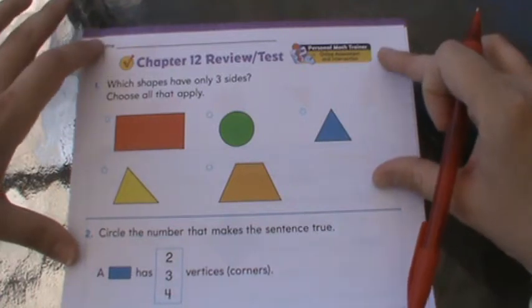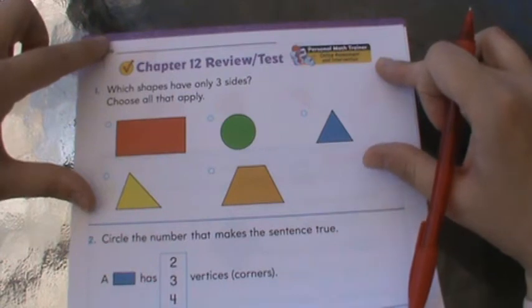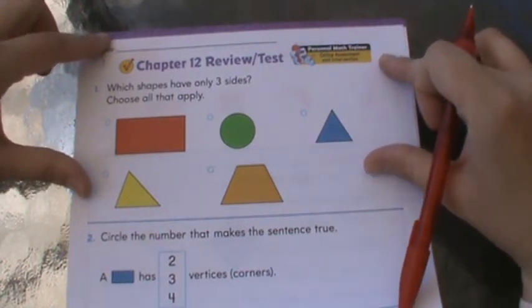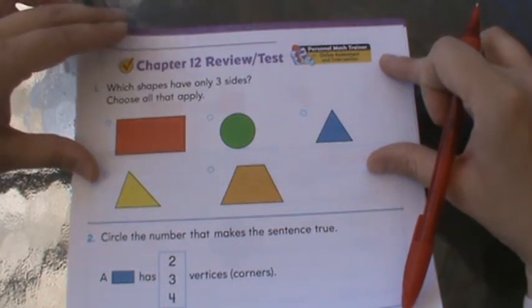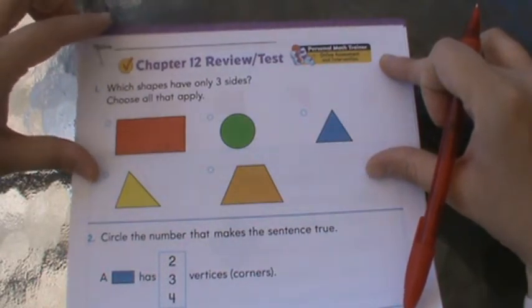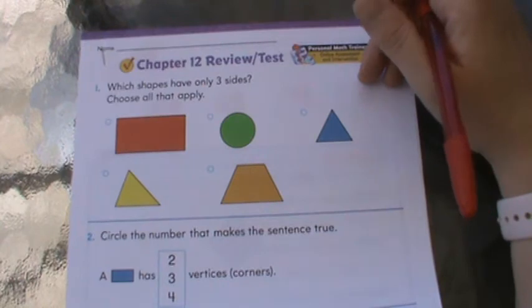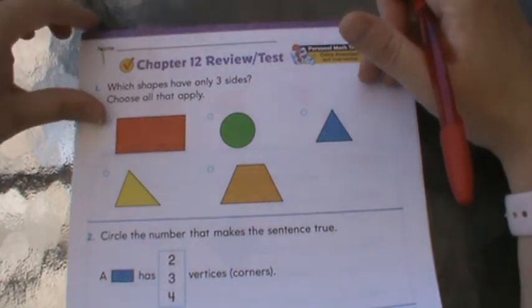And I want you to try to complete it as much on your own without any help from an adult as possible. I will post the answer key on Class Dojo so that you all can go back and check your work and see if there's anything you need to work on before the test tomorrow. Alright, so feel free to pause if I go too quickly at any point. You can pause the video and then take however much time you need on each problem.